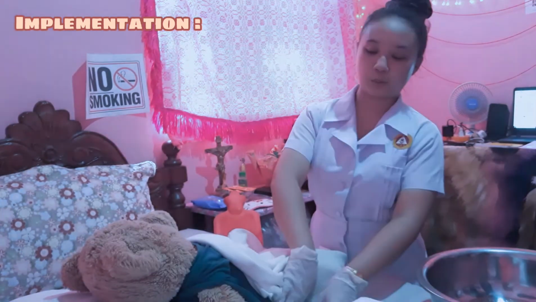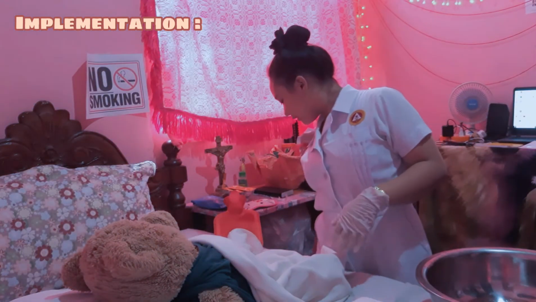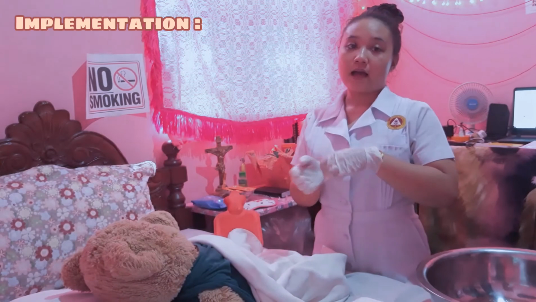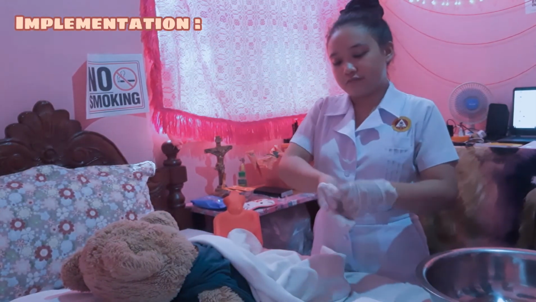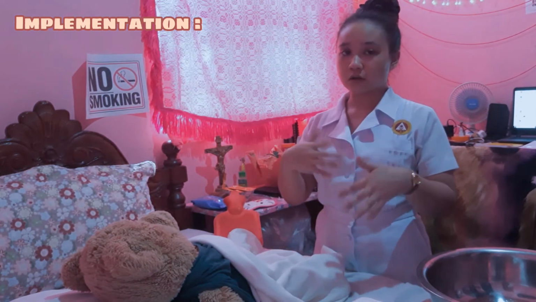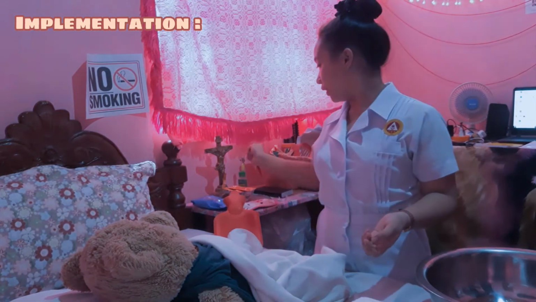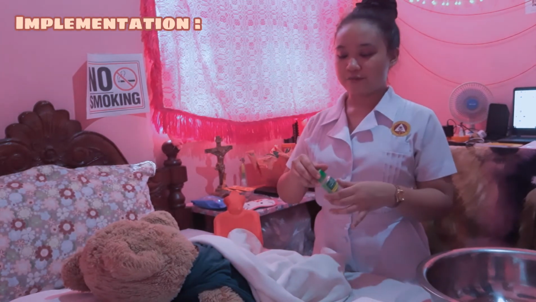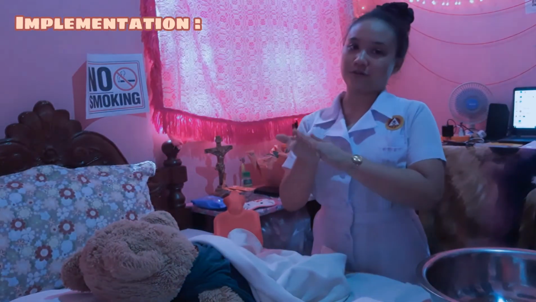Then dispose of this pad, and also your clean gloves. You need to dispose of them. Okay. You need to perform hand hygiene. So by that, you need to wash your hands, or much better, wash your hands with soap and water. But I'm just going to use an alcohol rub.